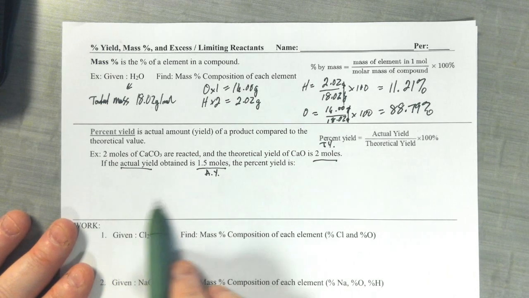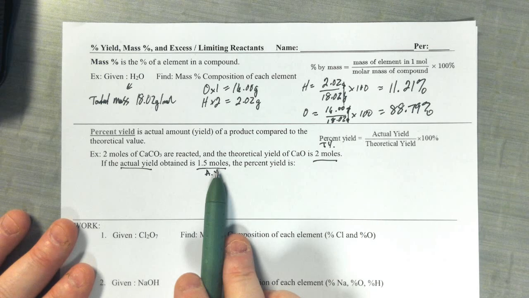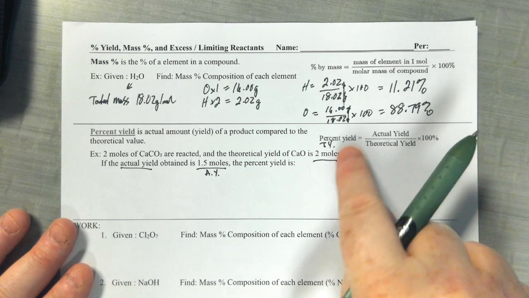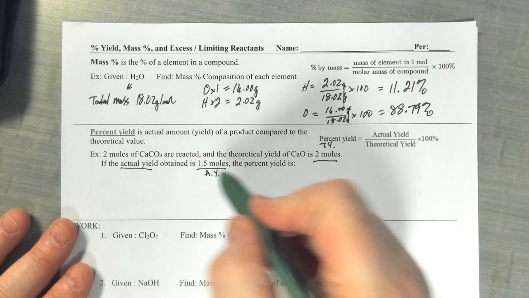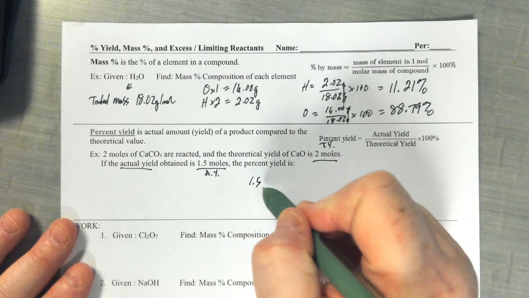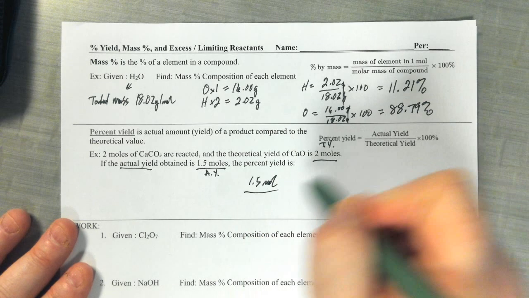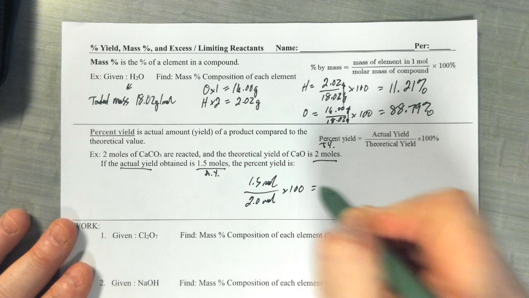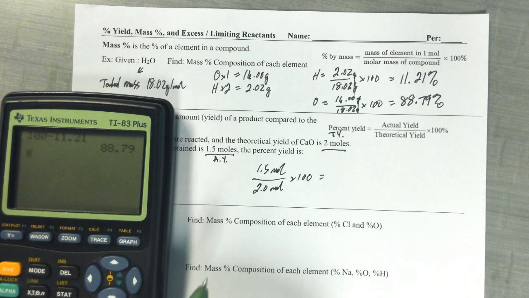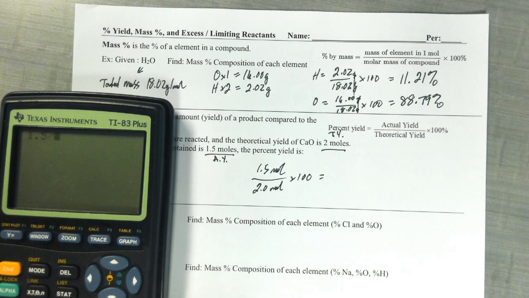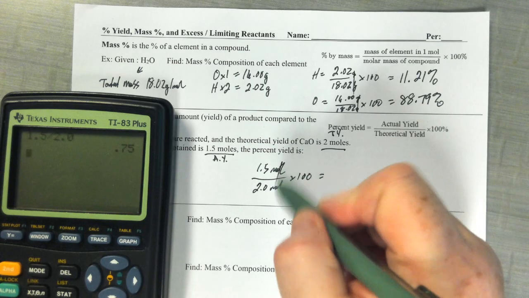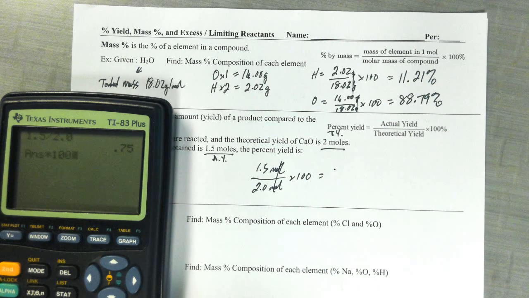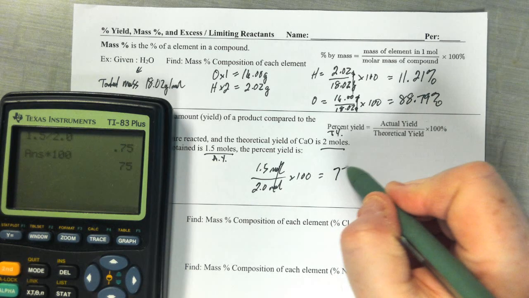So if I decompose this, and I'm supposed to get 2, but I only got 1.5, what amount of error, what was my actual percent yield? Well, we're taking the actual 1.5 mole divided by 2.0 mole times 100, and let's do that math. 1.5 divided by 2.0, moles cancel, and I get, oh, forgot to times it by 100. I get 75%.